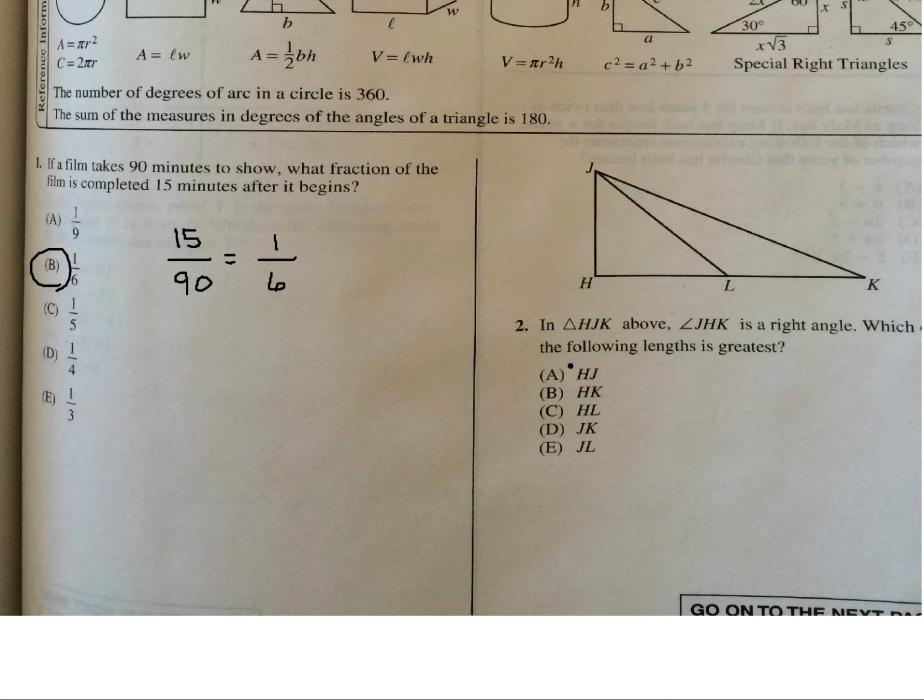All right, triangle HJK. Angle JHK is a right angle. Which of the following lengths is the greatest? Well, this is drawn to scale, so if I look to see which is greatest, I would just say JK is the greatest. If you want to know how this really works, the side opposite the right angle is always the largest, so that would be JK as well, or you could just eyeball it.